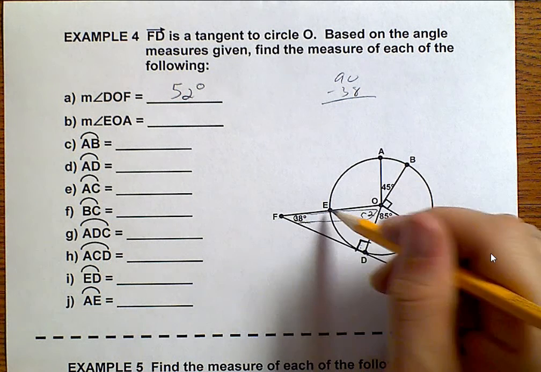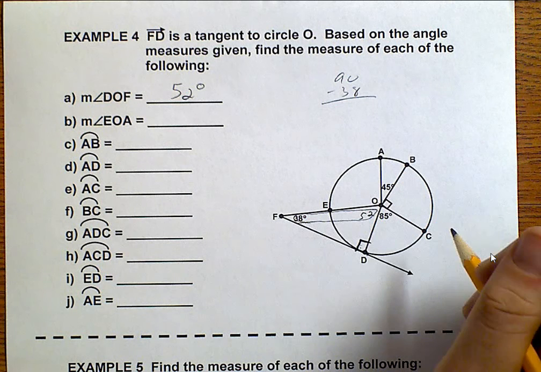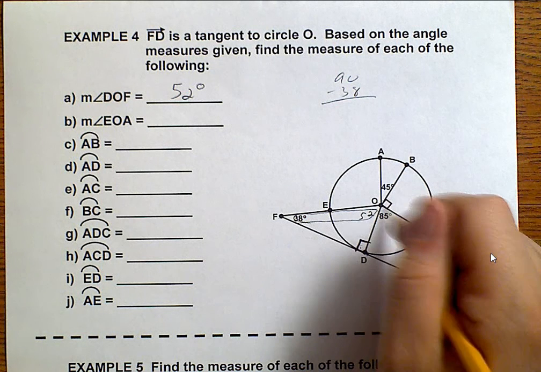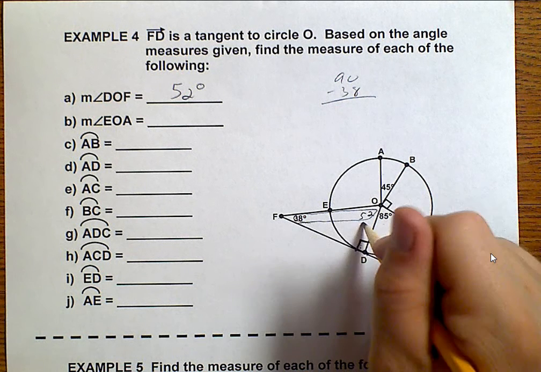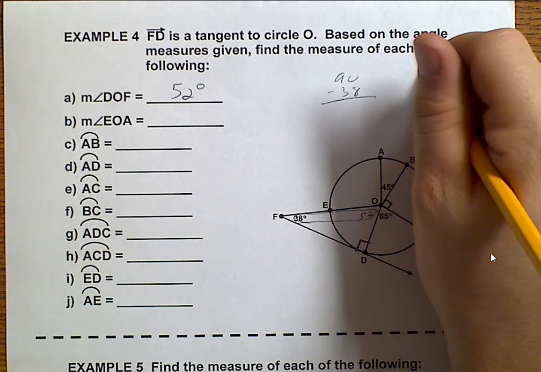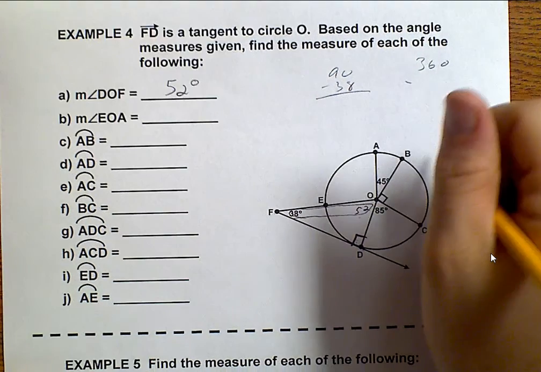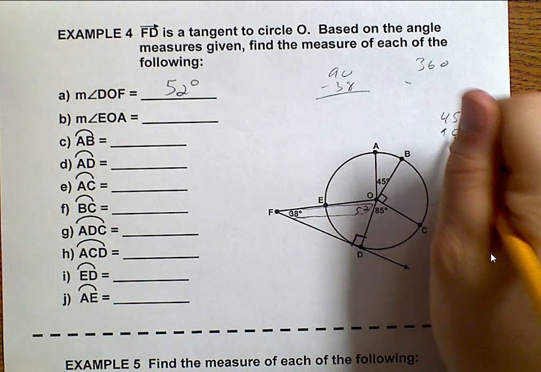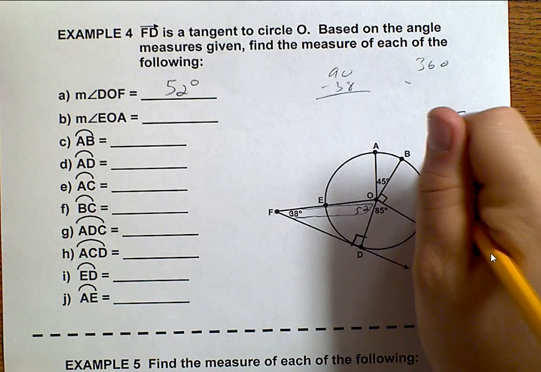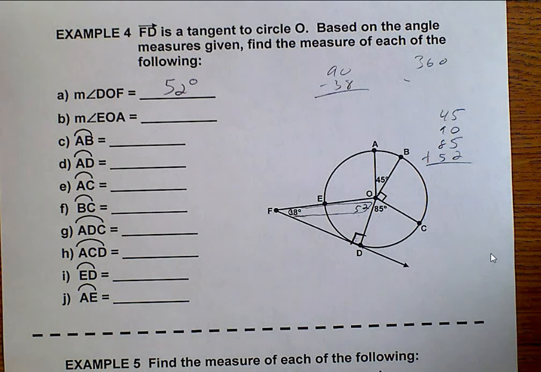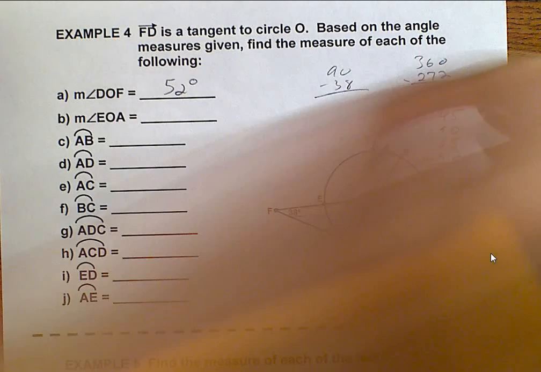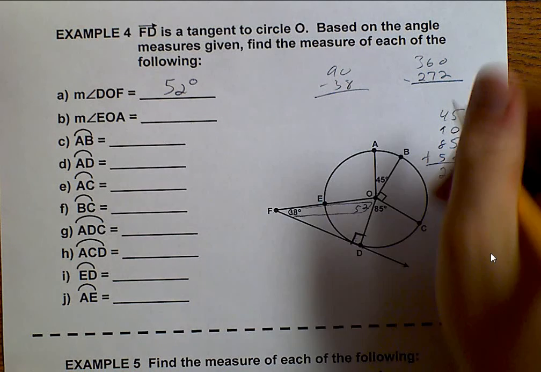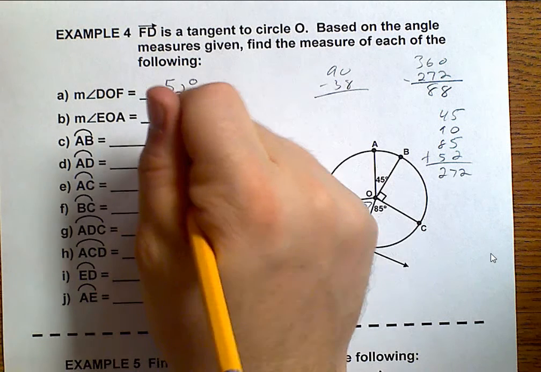So EOA, well, let's figure out what that is. If this is 90, this one's 45, this one's 45, this one's 85, this is 52. There are 360 degrees in a circle. So we add them all up. 45, 90, 85, and 52 equals 272, so 360 minus 272 gives us 88. So this is 88 degrees.